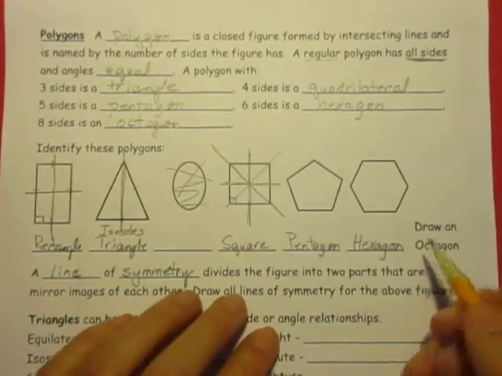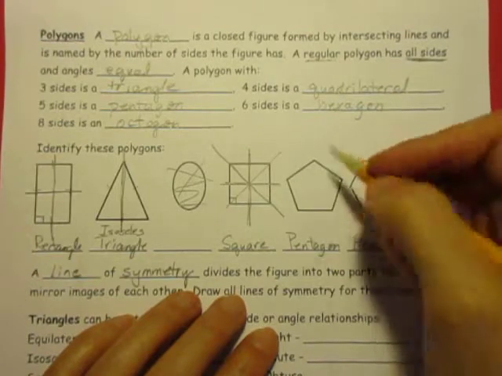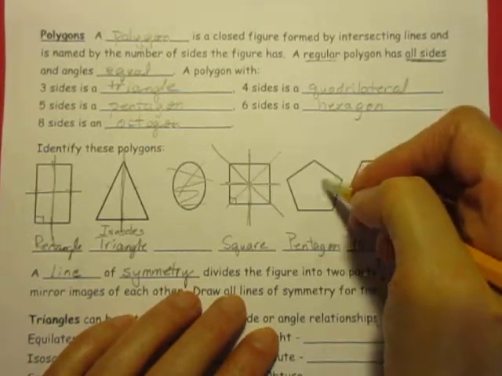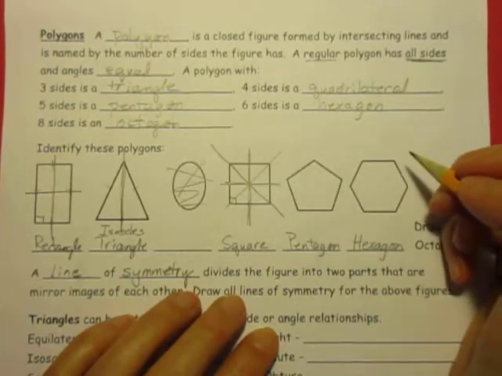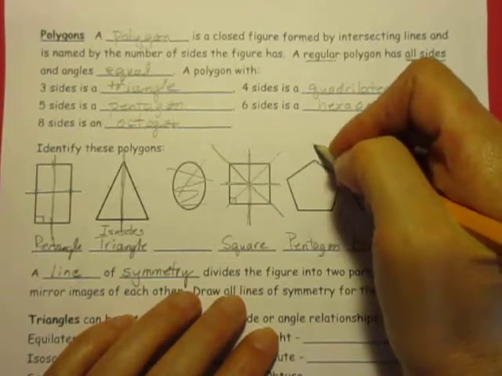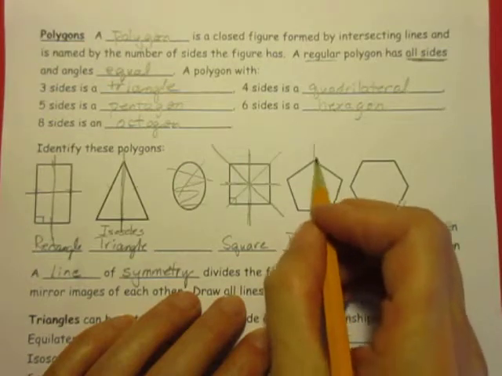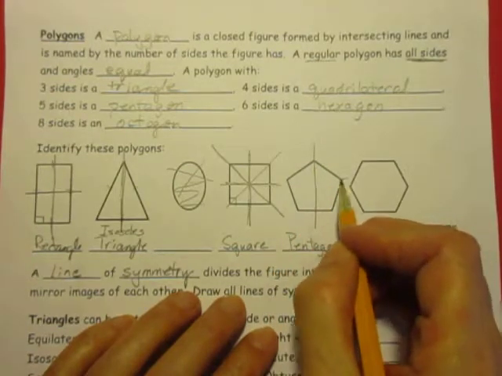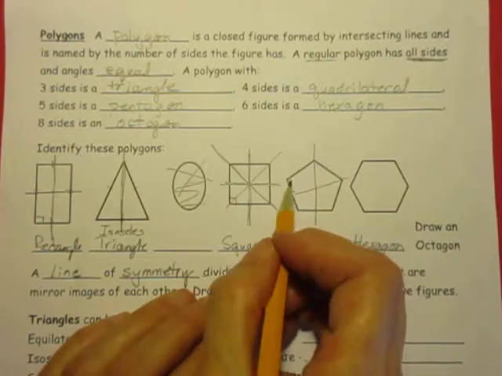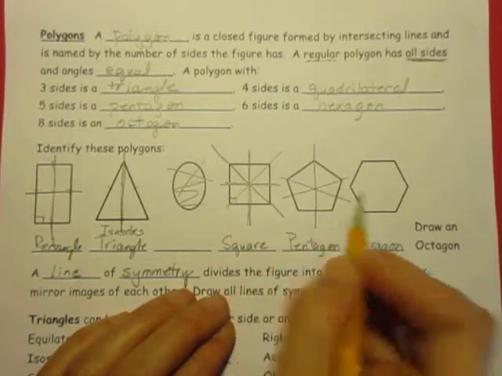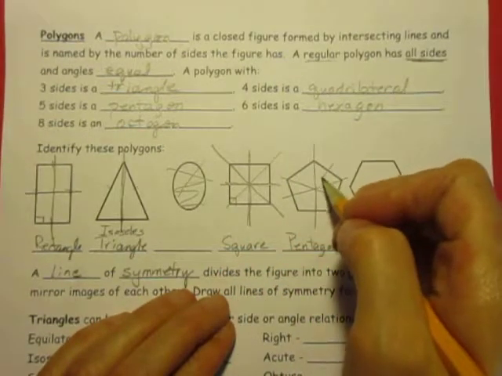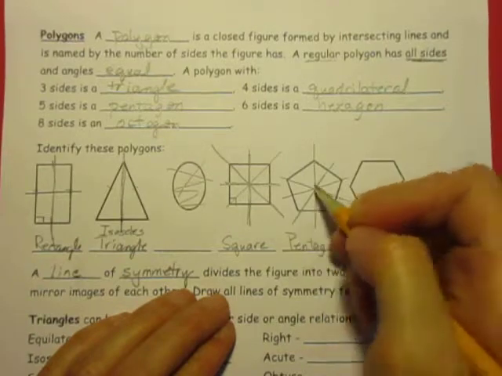Okay. Pentagon, we're not going to be able to draw one from opposite side to opposite side because we have an odd number of sides. But I could draw a line of symmetry from one angle to the opposite side. And so there's going to be 5 of those that I can draw, one from each vertex to the side that it's opposite.